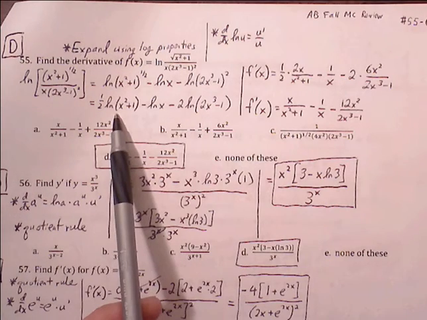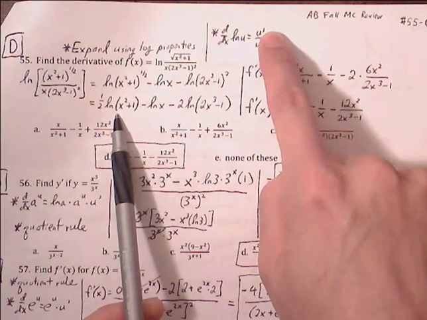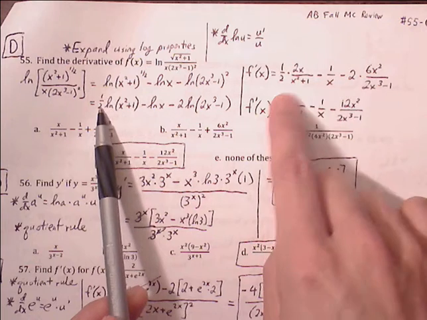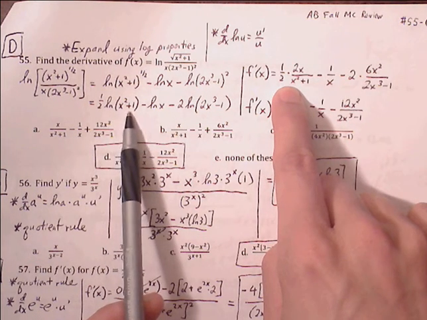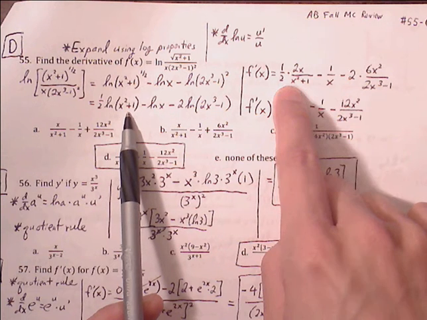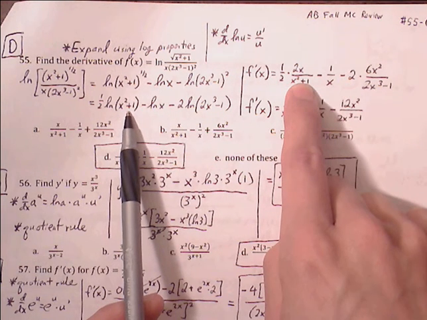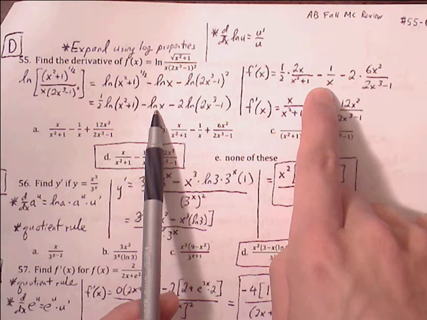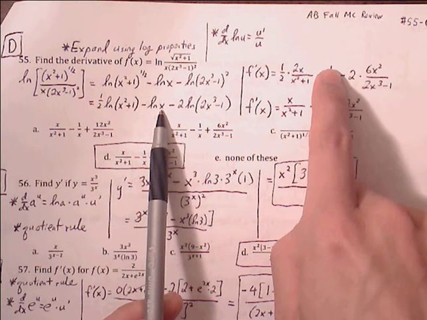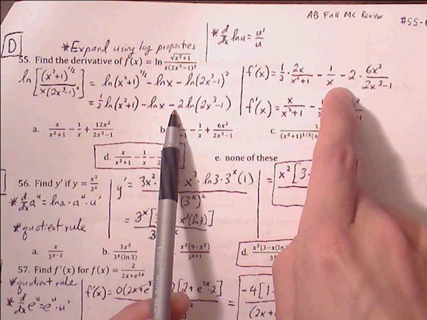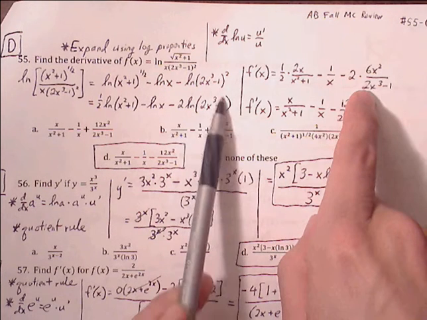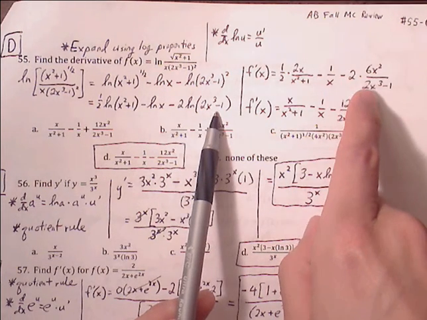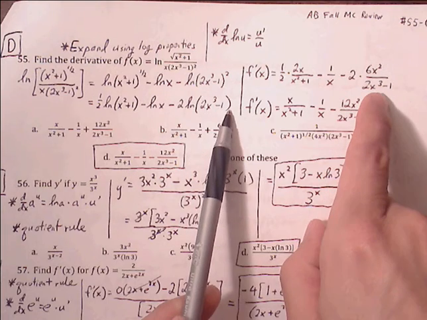So the derivative for natural log of u is u prime over u. So 1/2 stays. The u value is x squared plus 1, so u prime becomes 2x, giving u prime over u. Minus, and then we do u prime over u for natural log of x, which is 1 over x. Minus 2 is the coefficient. Natural log of u is u prime over u, so 2x cubed minus 1 becomes 6x squared over 2x cubed minus 1.